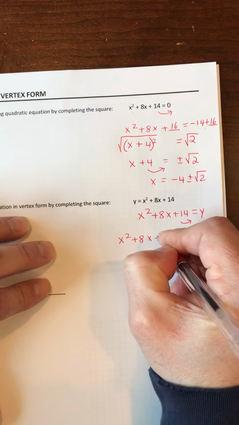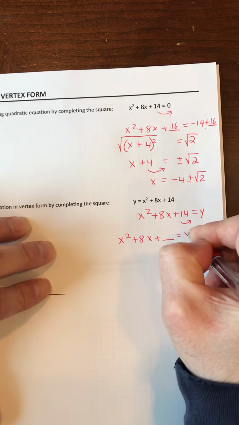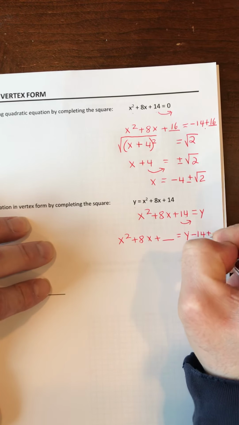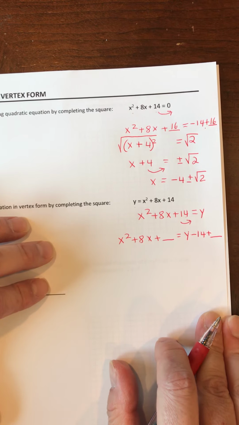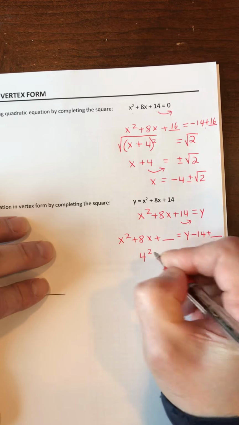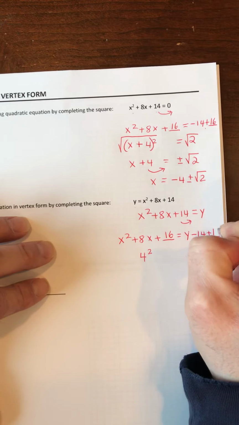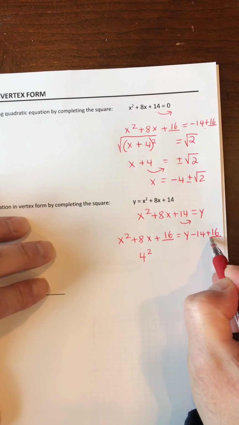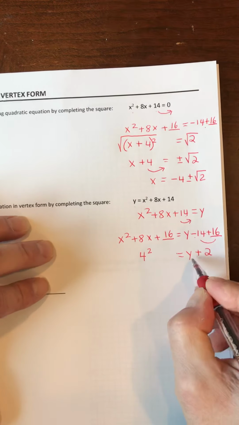So I'm going to have x squared plus 8x plus the unknown amount equals y. This 14, when we bring it over, is going to become minus 14. But then we've got to add on that square term. Just like we did before, we're going to do half of the x term, half of 8, and square that. That's going to be 16, which we're going to add to both sides. On the right side, we're going to combine the negative 14 and the 16. That's going to give us plus 2, just like before, except it's going to be y plus 2 now.